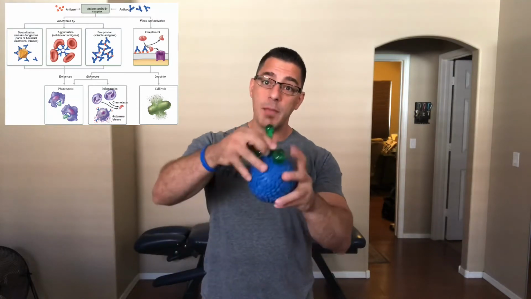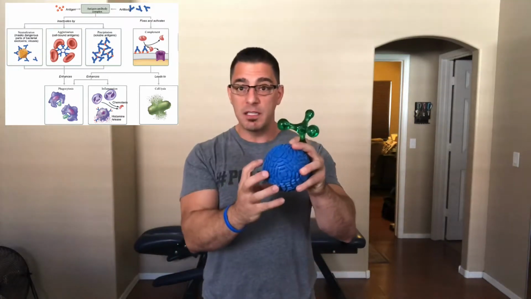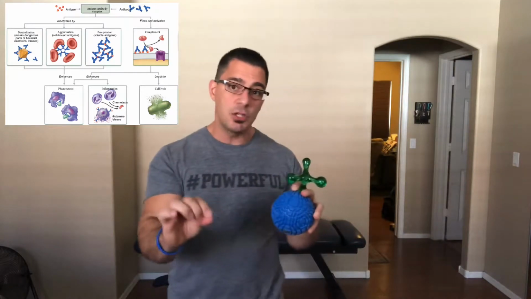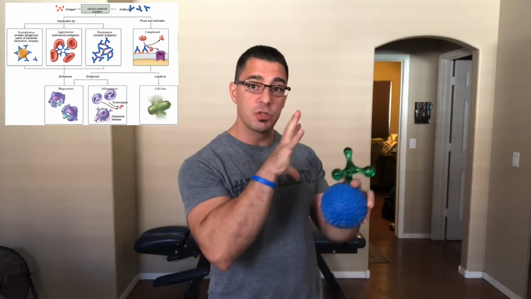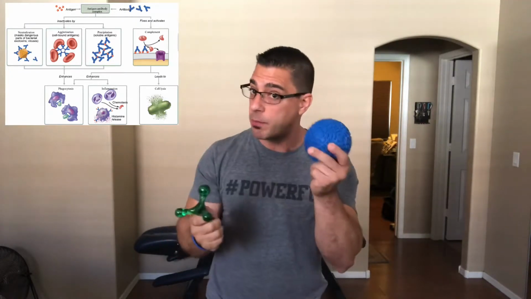At the same time, by tagging it with all these antibodies, we have done something called opsonization, which means we've marked it for deletion. So phagocytic cells like macrophages will see it and then come engulf and eat this thing up, because again, the antibody is not destroying the pathogen, it's neutralizing it in this case, and then also opsonizing it, marking it for deletion.